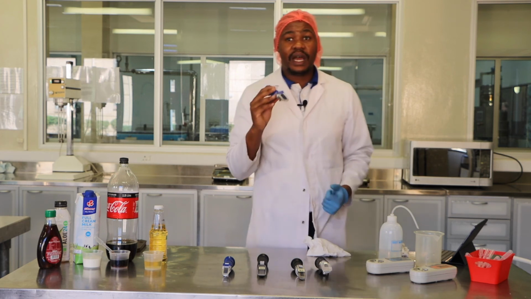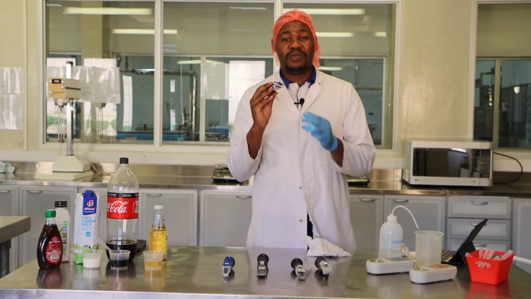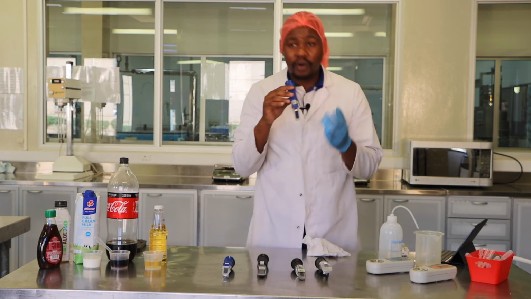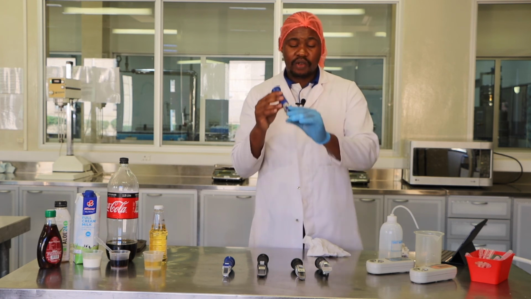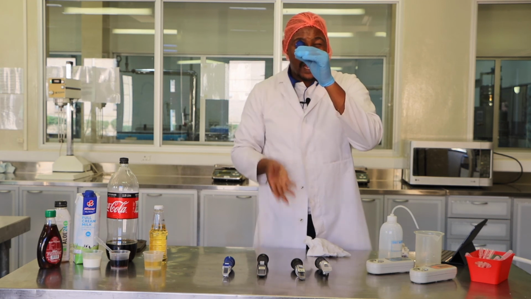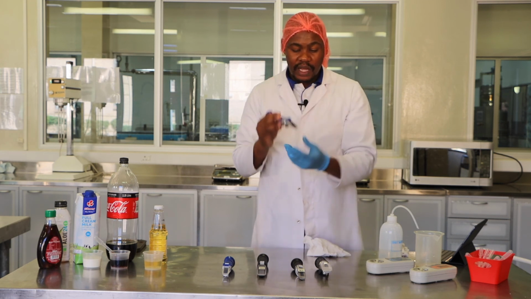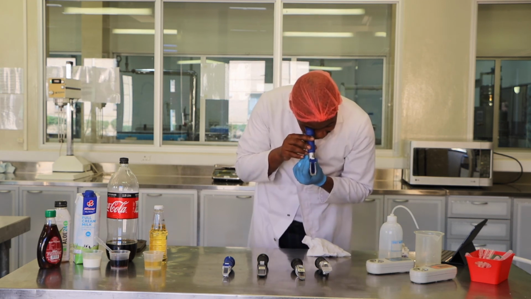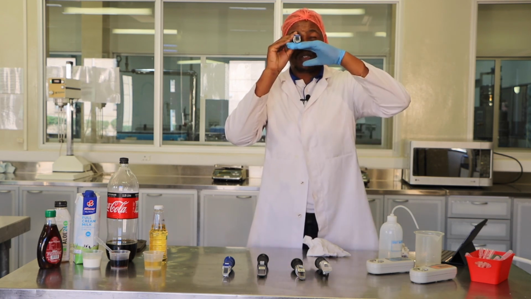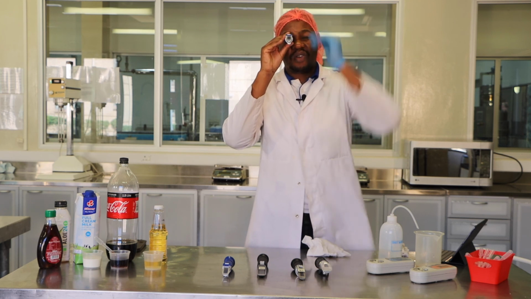During the practical, I always see people say to me, "Sir, I don't see it." Of course, if you're holding your refractometer like this, you're not going to allow the light to pass through the prism. The refractometer should always be held horizontally and do not block the light.